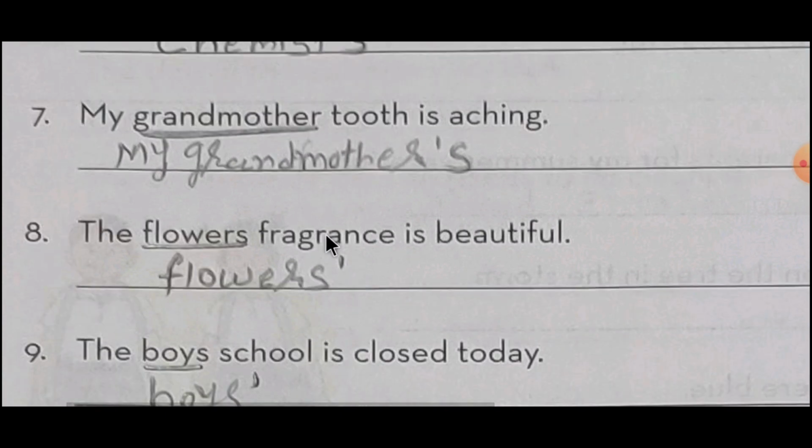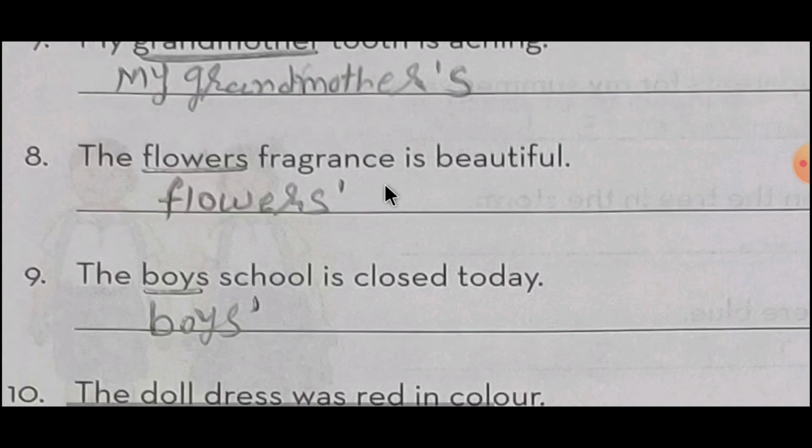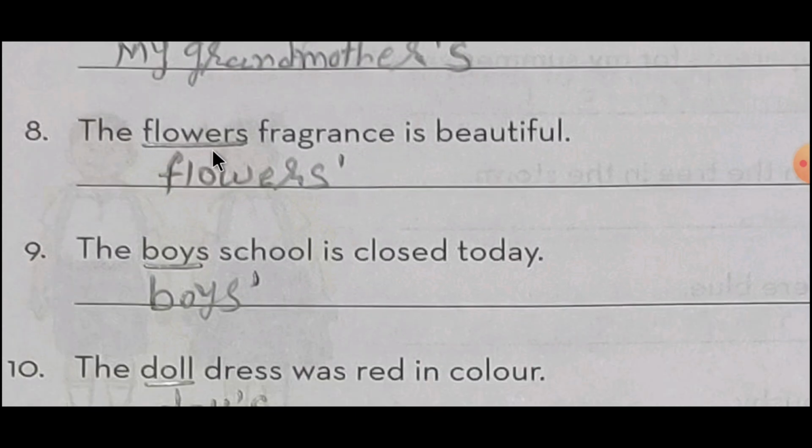Then seventh one, my grandmother's tooth is aching. Okay, aching means दुखना. So here grandmother is in singular form, so we have to just put the apostrophe and s after the noun grandmother. So my grandmother's tooth is aching.